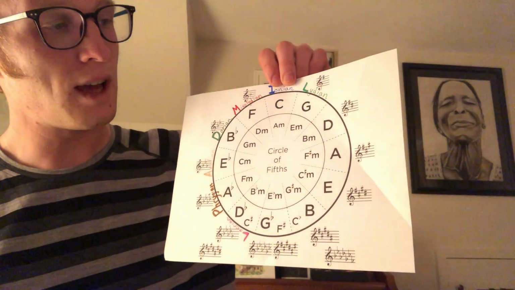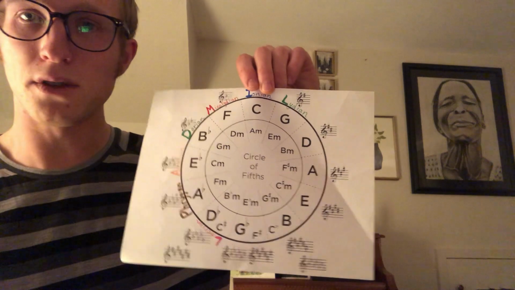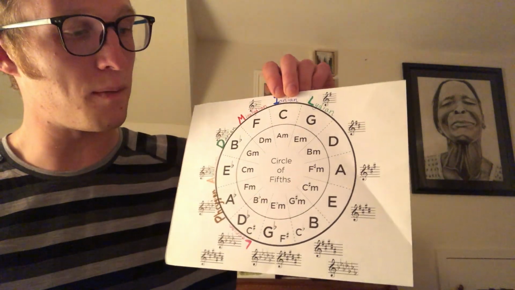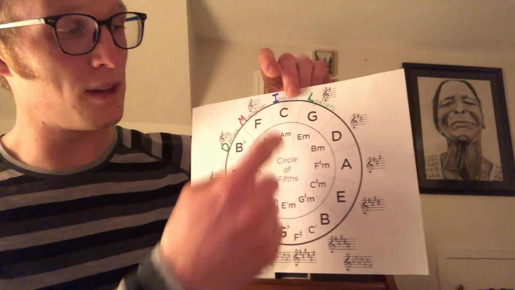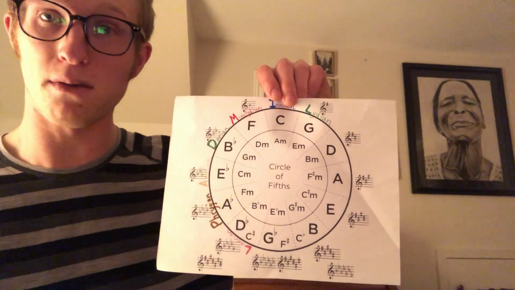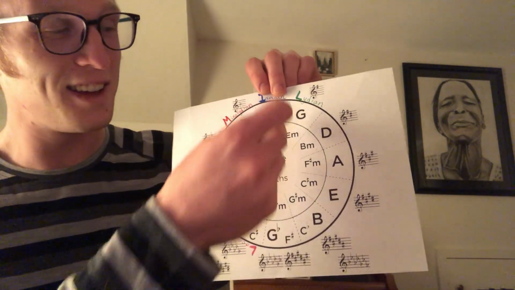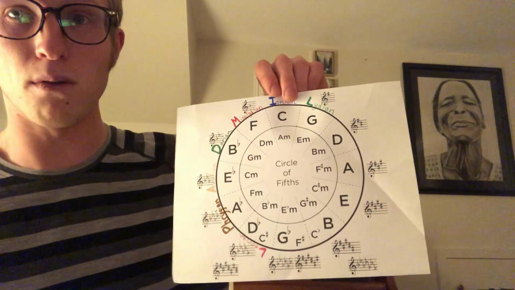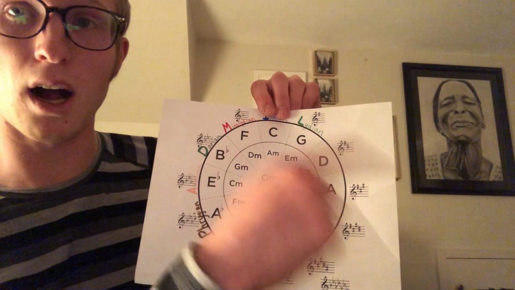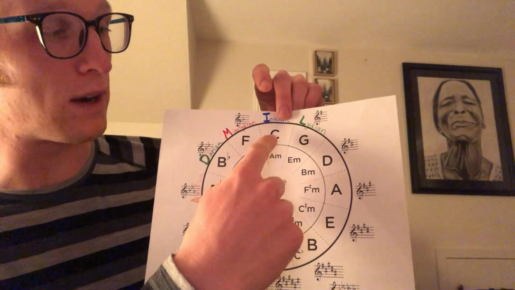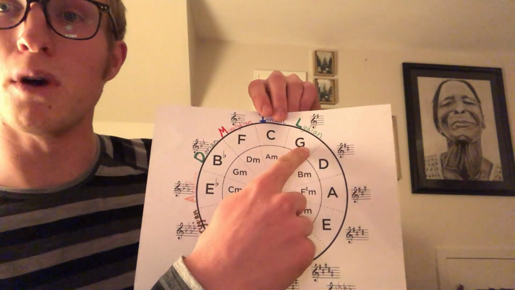So as we go clockwise around the circle of fifths, we progress in fifths. G is a fifth above C. If we go counterclockwise, since fifths and fourths are opposites, kind of, you get fourths as you go counterclockwise. In the same fashion, if we go clockwise from our key, we go one mode lighter.